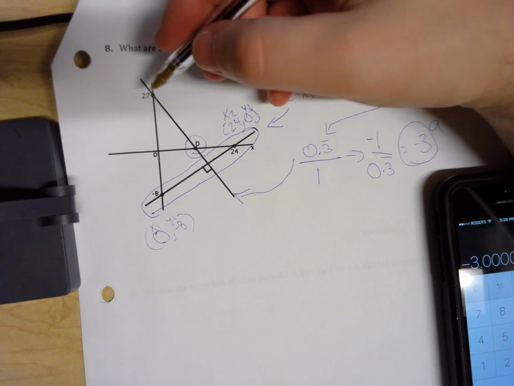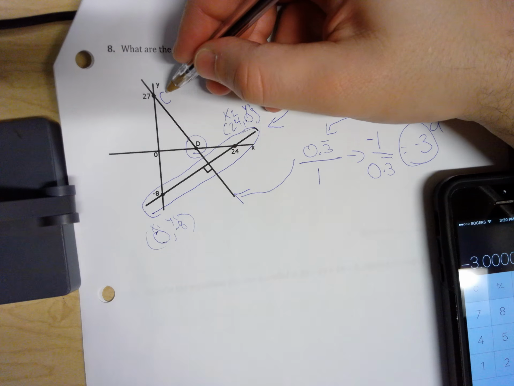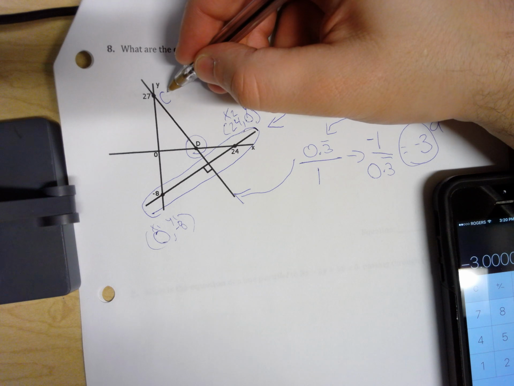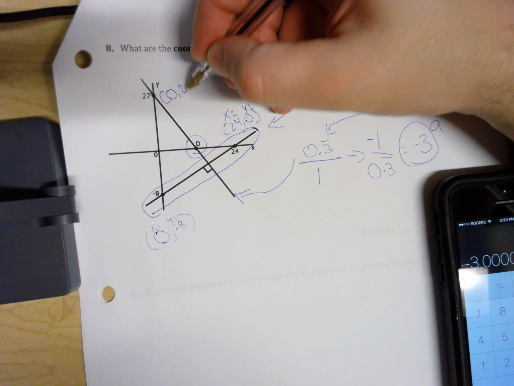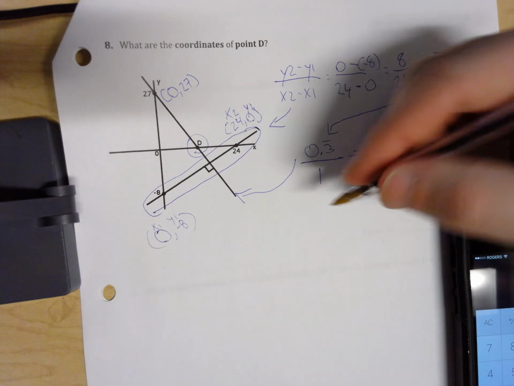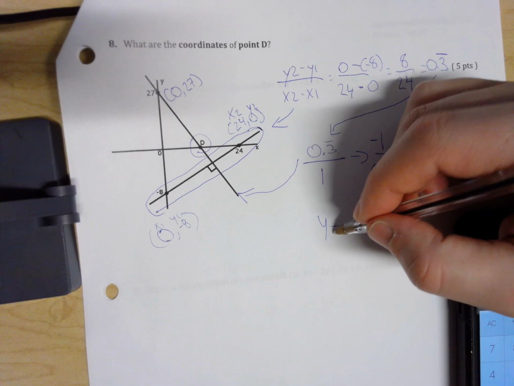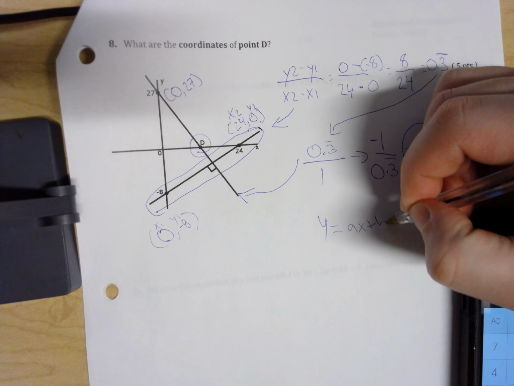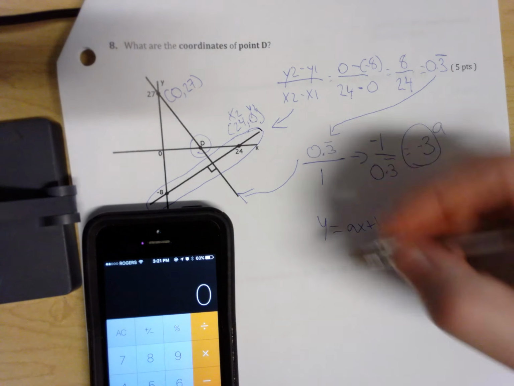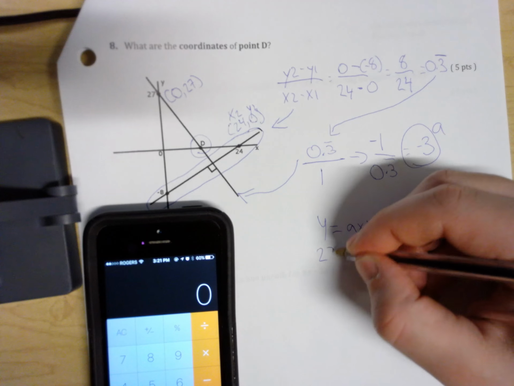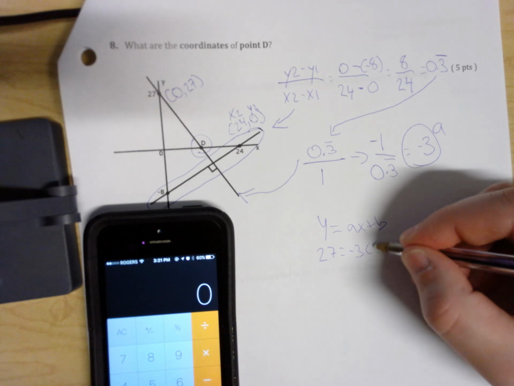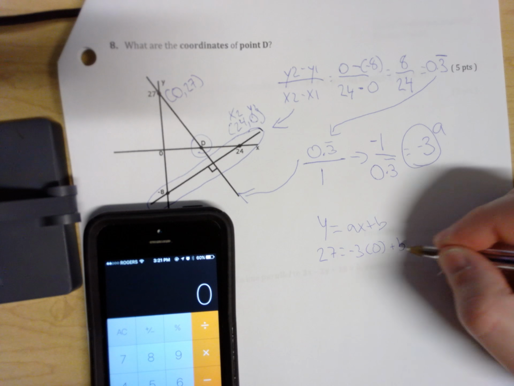I'm going to show you again. You're going to have to use the coordinates on the second line. So remember, x is going to be 0 and y is going to be 27. So now what we're going to do is use our y equals ax plus b. Sorry, I want to try and get my calculator on there. Alright, so our y is equal to 27, our a is equal to -3, our x is equal to 0, and our b stays as b.